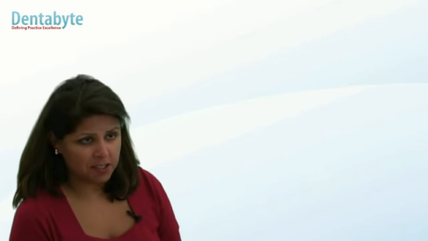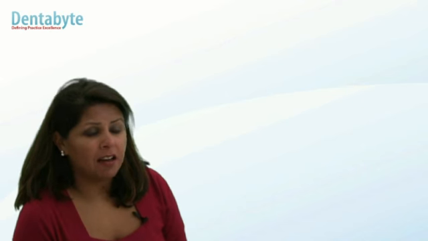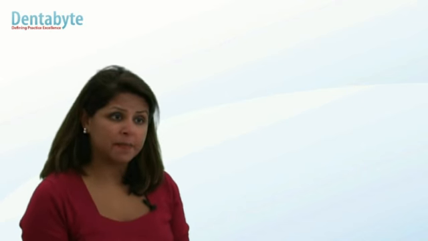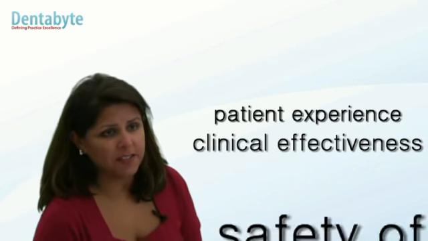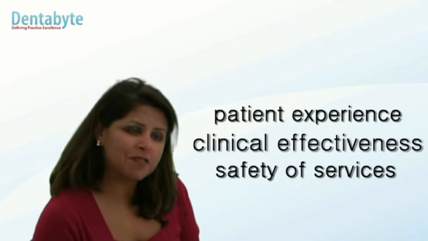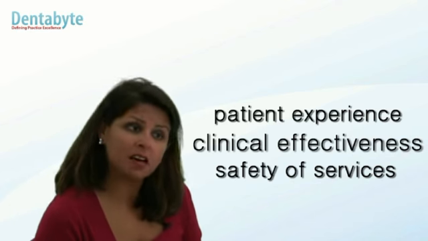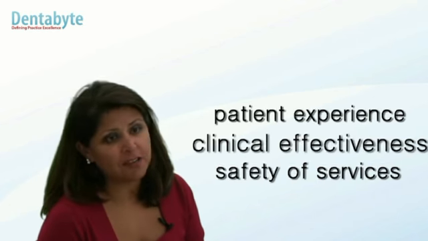Well, the Care Quality Commission has been set up to monitor quality, and I like to look at quality in three domains. The first domain is about the patient's experience. The second domain is about the clinical effectiveness of treatment. And the third domain is about safety of services. Now, the first three sections of CQC tie very nicely to those three domains of quality. So the overarching measures of quality need to be looking at those three things.